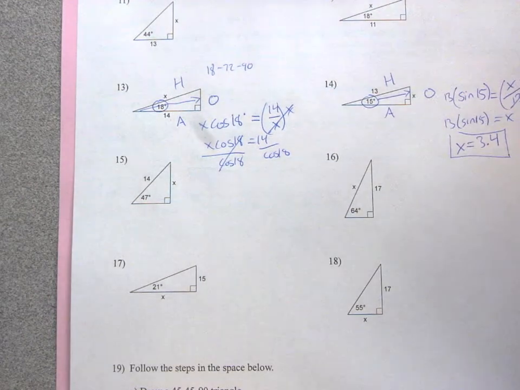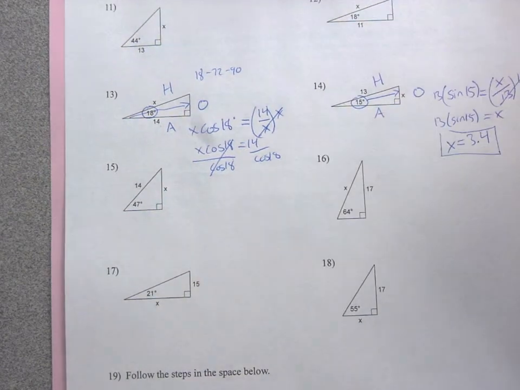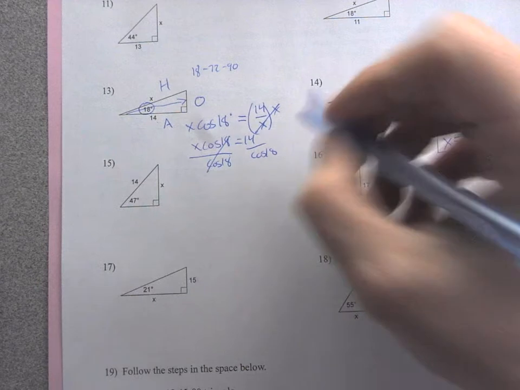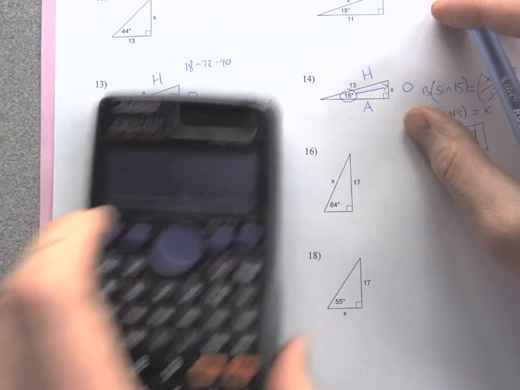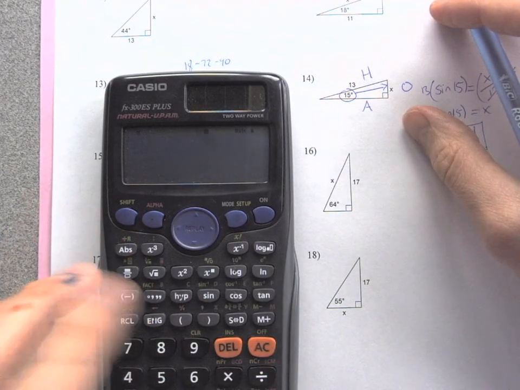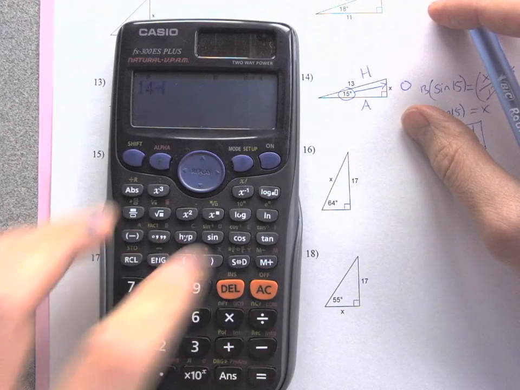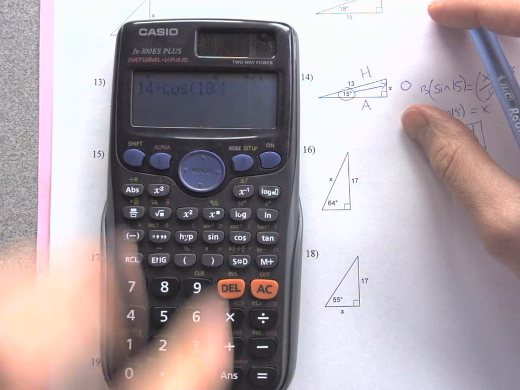I'm going to go through and solve the whole thing before I go to my calculator. X is equal to 14 over cos 18. Okay, so now let's do it. We're going to go 14 divided by cosine of 18.